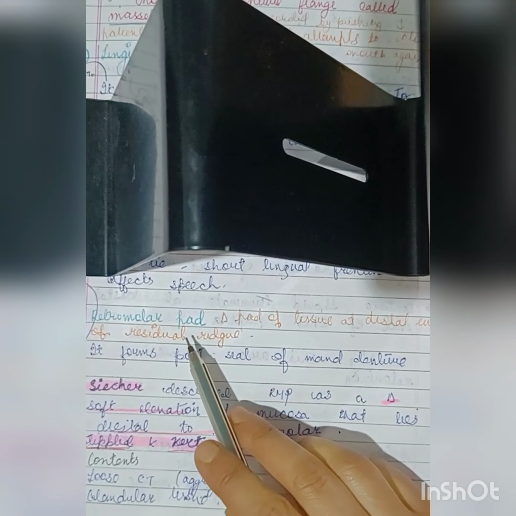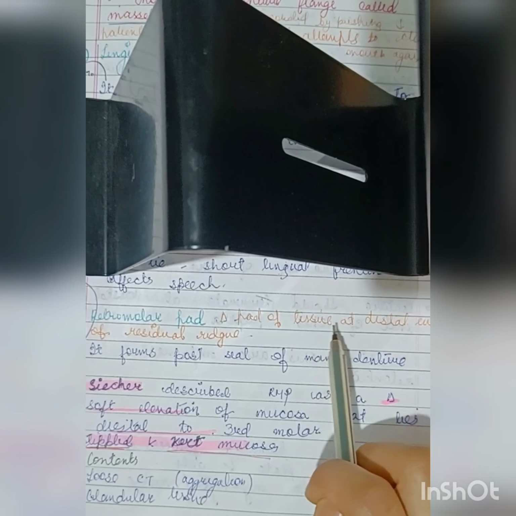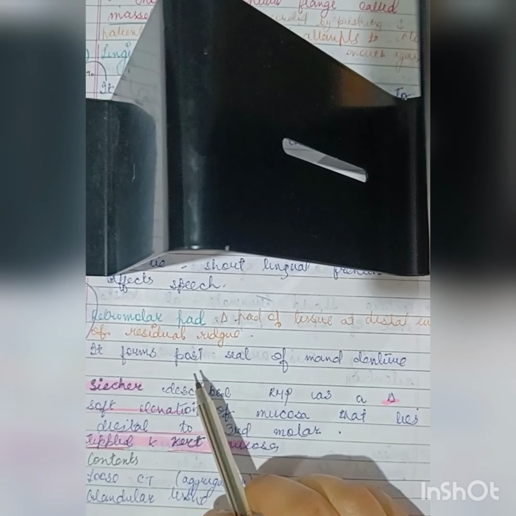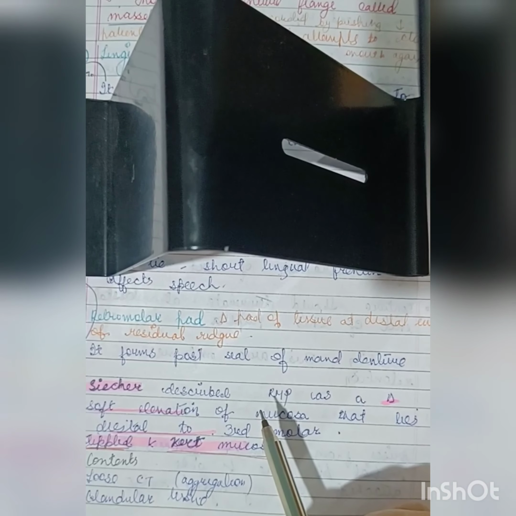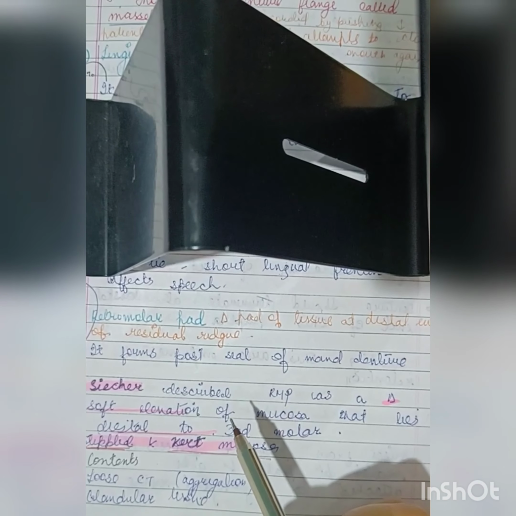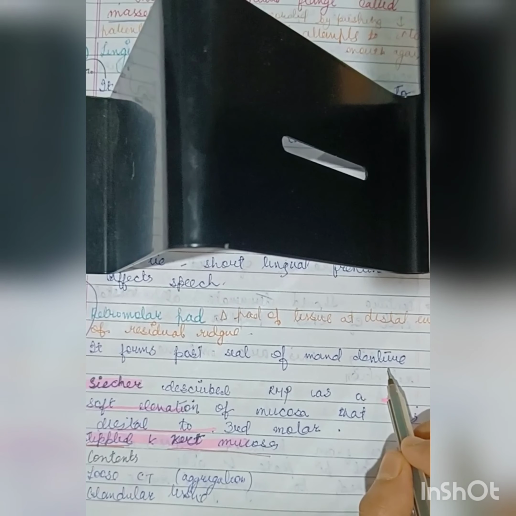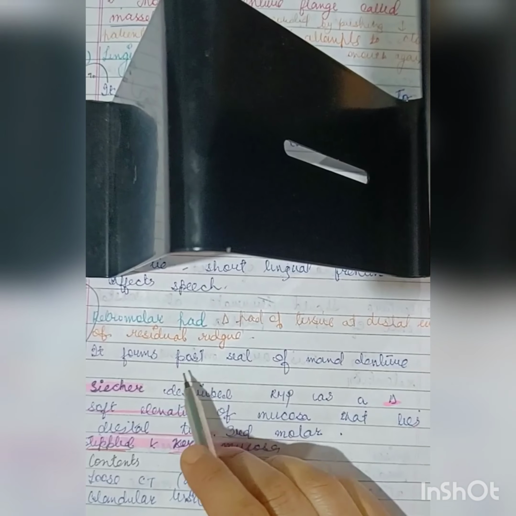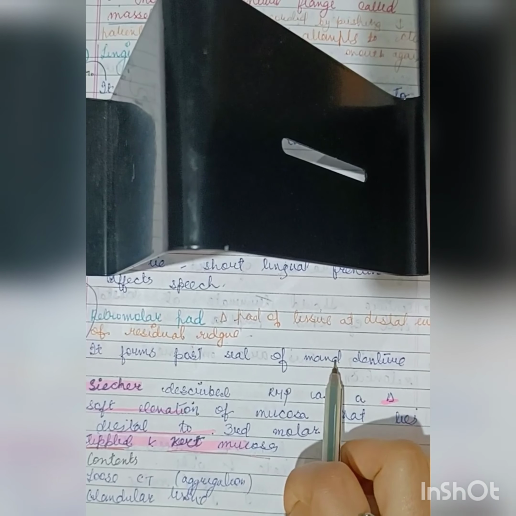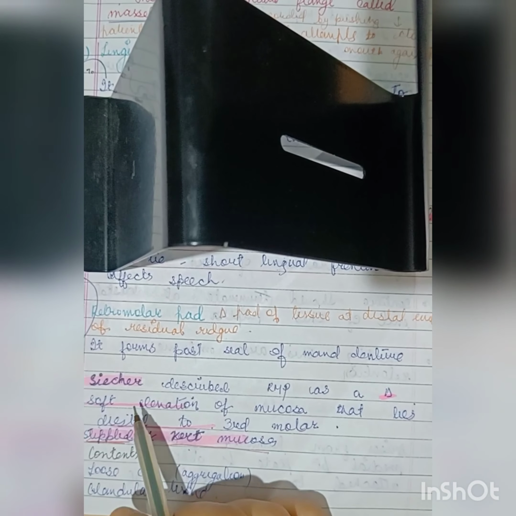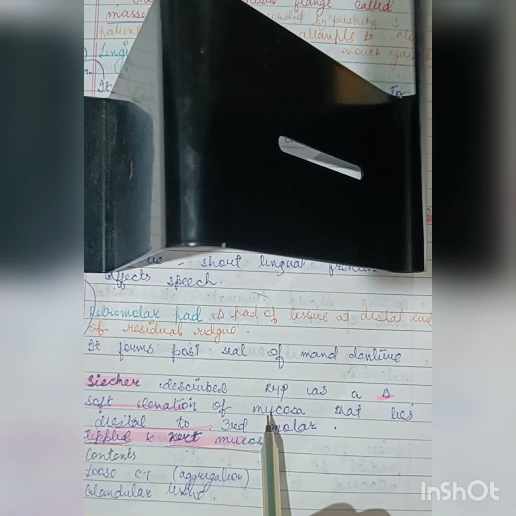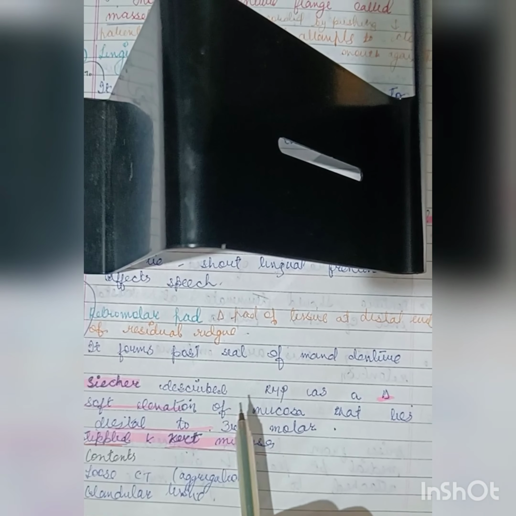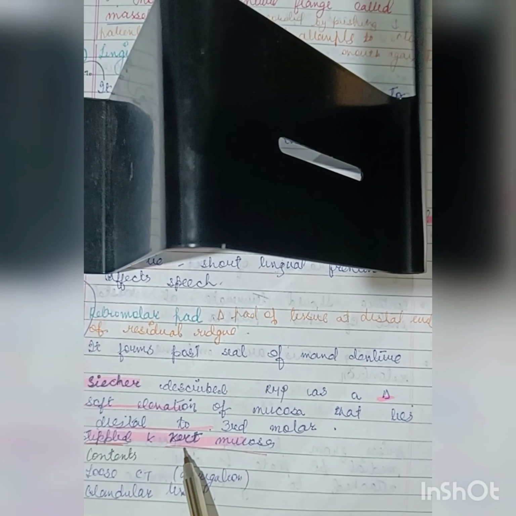So what it is, a triangular pad of tissue at the distal end of the residual ridge. It forms posterior seal of the mandibular denture. As you will be doing your preclinicals, or if you have already done, we know in mandible we form the denture rims up to 2/3 of the height of the retromolar pad. So it forms the posterior seal of the mandibular denture. Retromolar pad has been described as a triangular soft elevation of mucosa that lies distal to the third molar. In this, the mucosa is stippled and keratinized.